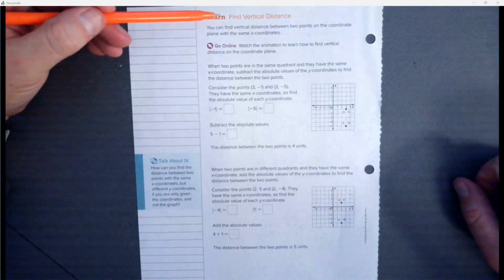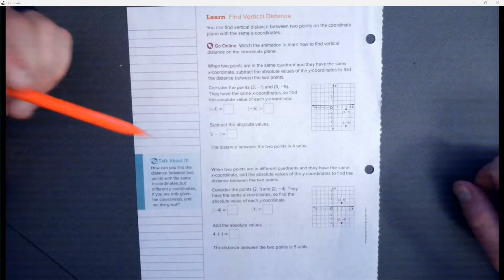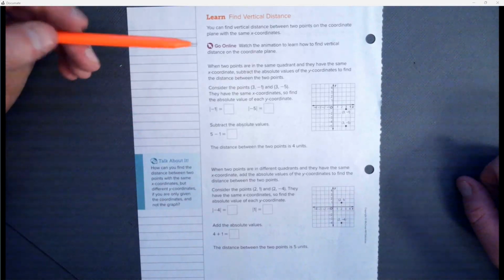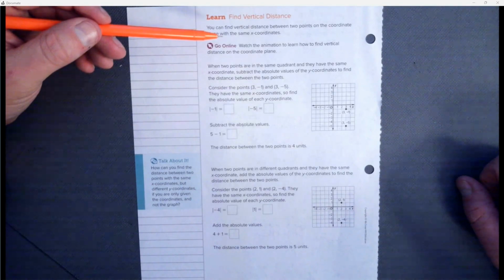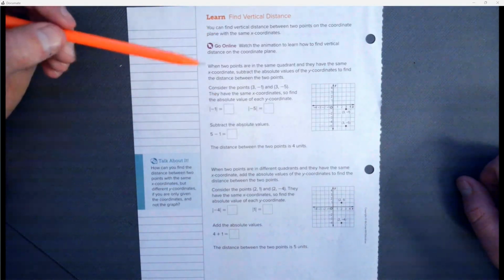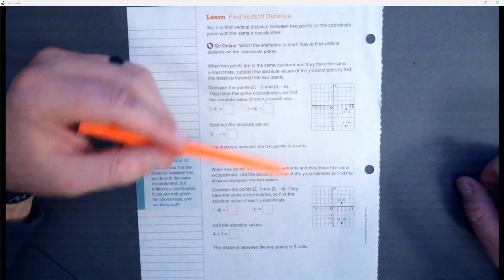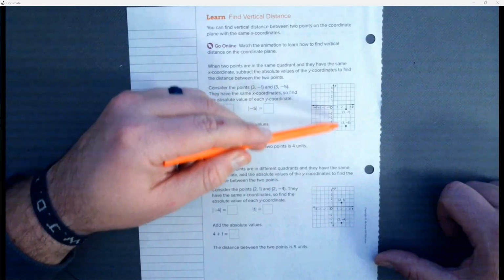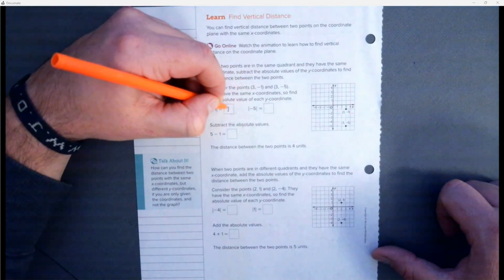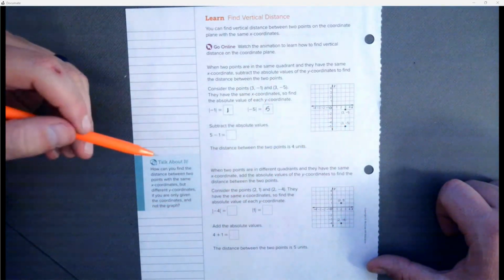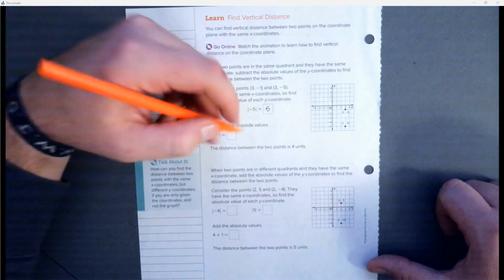Now let's look at finding the vertical distance on page 256. Finding the vertical distance is very similar to finding the horizontal distance, but the x coordinates will be the same, so we'll be comparing the y coordinate. So we have a point 3, -1, and 3, -5 on our graph. Since the x's are the same, we're going to look at the y's. Absolute value of -1 is 1. The absolute value of -5 is 5. And since they're in the same quadrant, we are going to subtract 5 minus 1. That'll give us 4. So the 2 points are 4 units apart.